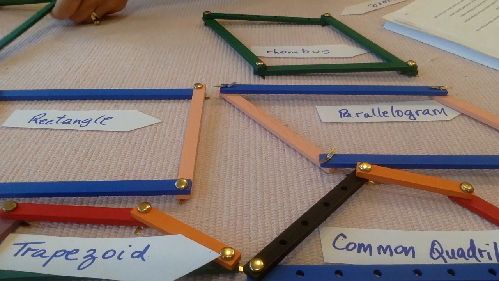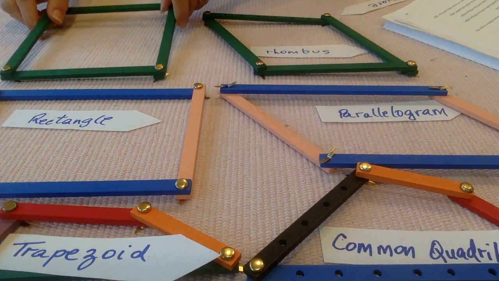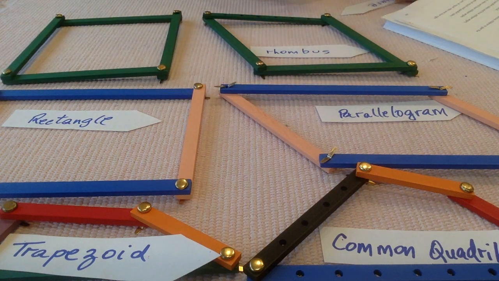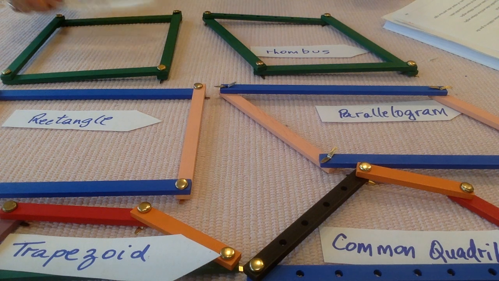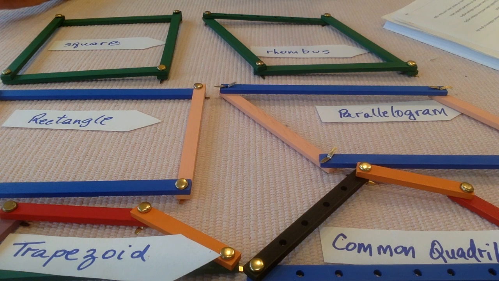And finally, I take the same 4 green sticks and I place them this way where all angles are right angles, and this, of course, is a square. Okay, so I might do a first period lesson here to have the children give me the terminology. And then I'm going to have a discussion about each of these quadrilaterals.